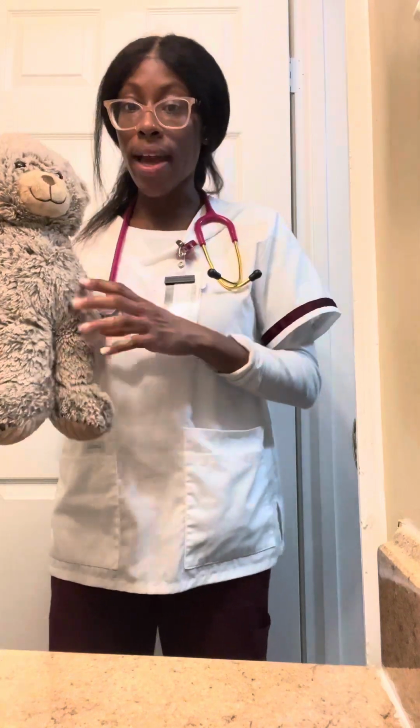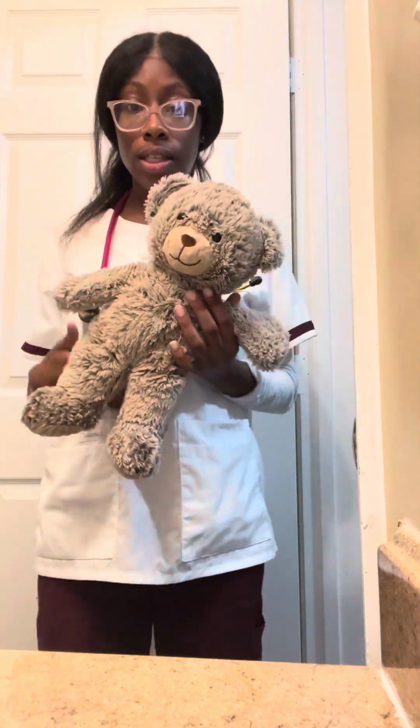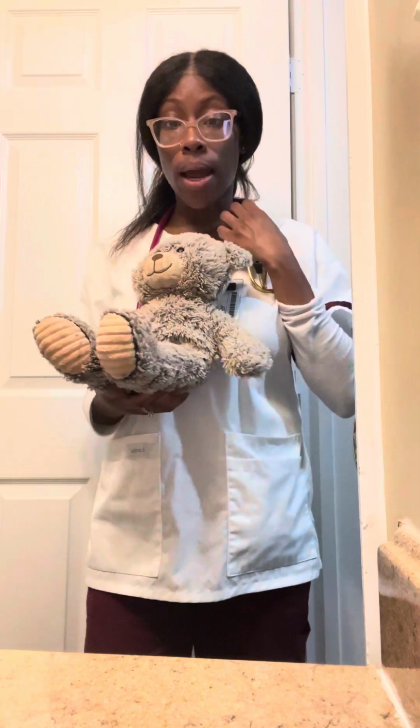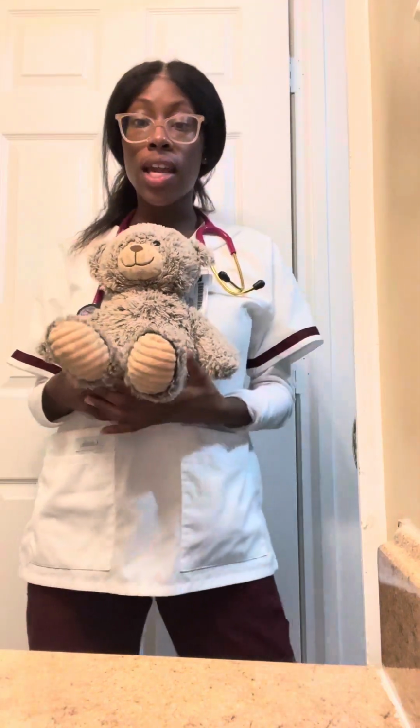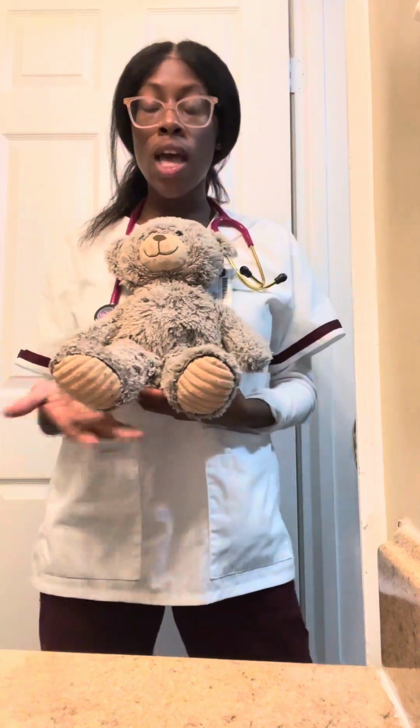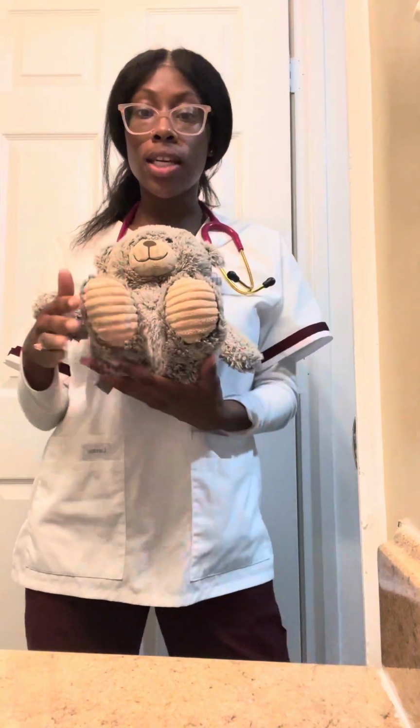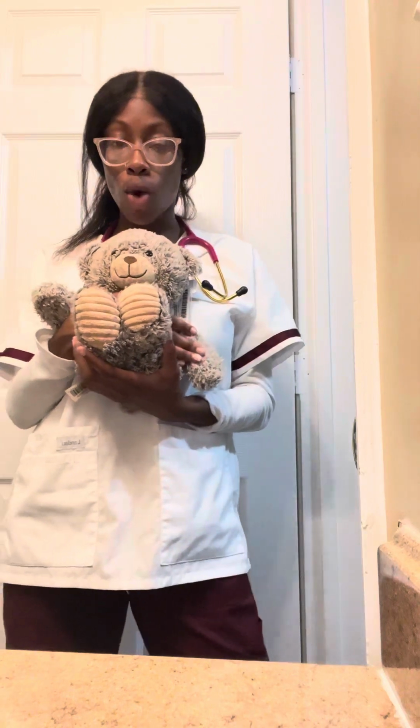Then I could also ask the family about the baby's elimination. How many wet diapers has the baby had today? Has the baby passed meconium, which is black tarry stools? And if so, how many diapers has the baby had with the meconium?